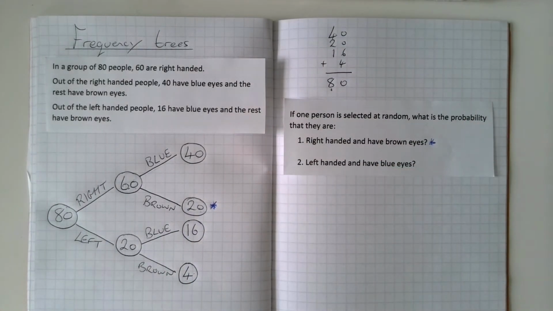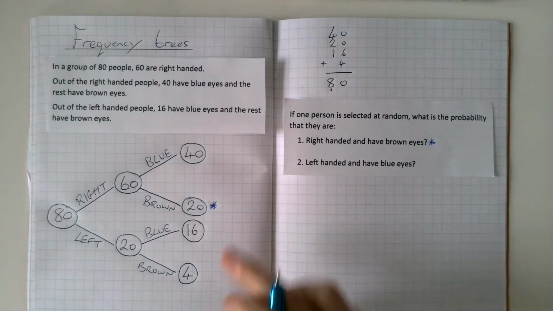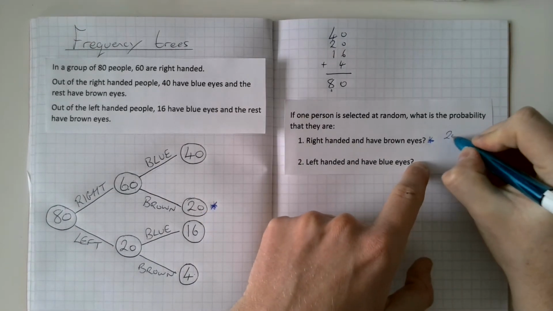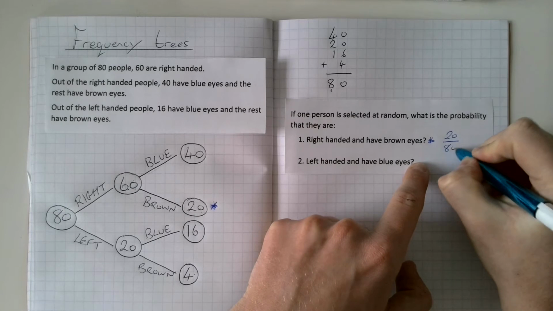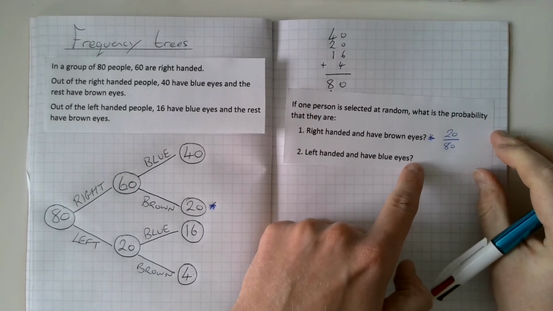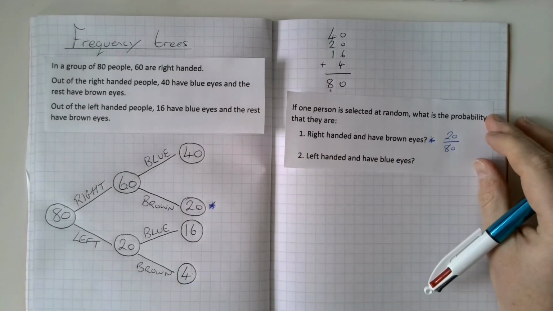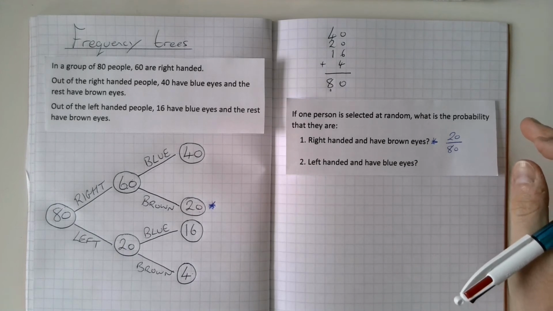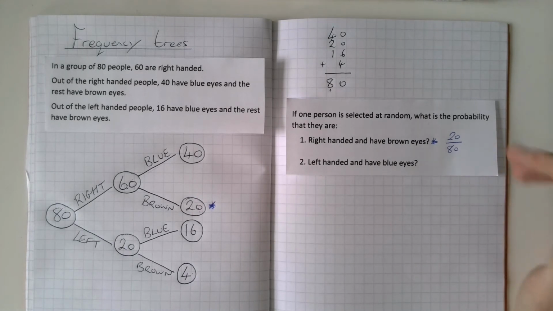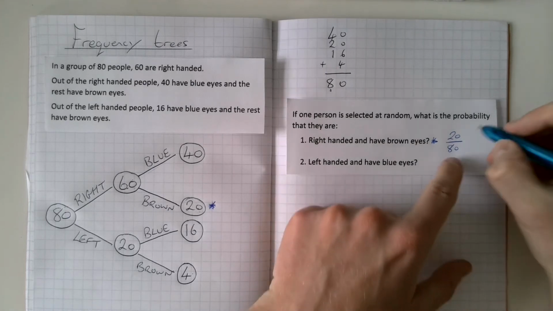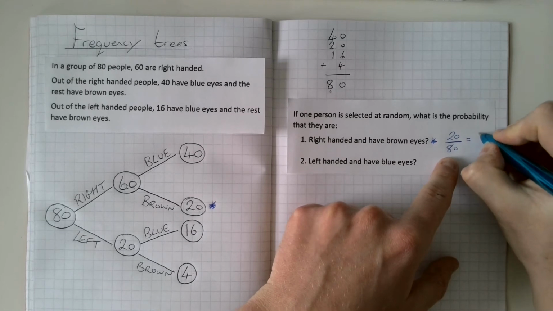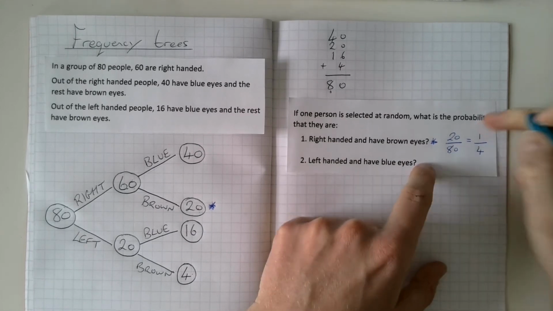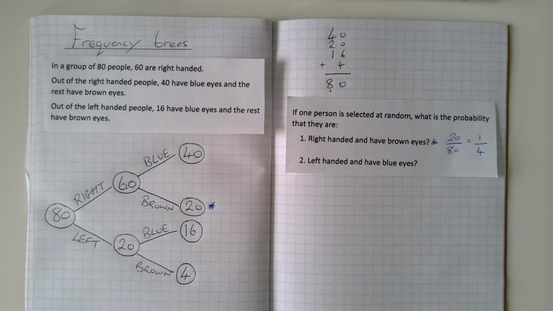And therefore, if I was going to look at a probability, well, I would say that there are 20 people out of 80 altogether. So the probability would be 20 out of 80. Now I can simplify that a little bit. If I wanted to know how many 20s go into 80, well, there's 4 20s that go into 80. So I could simplify this to a quarter. 20 is a quarter of 80.